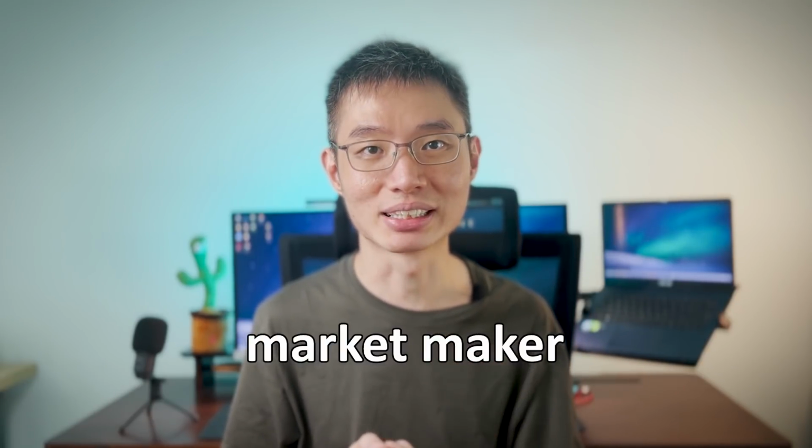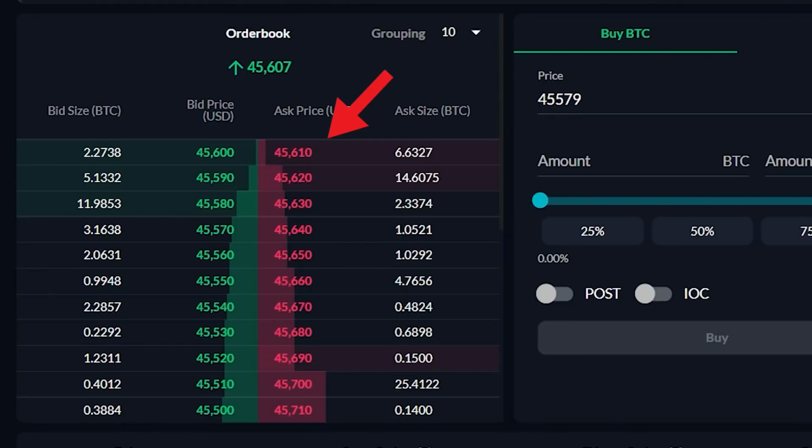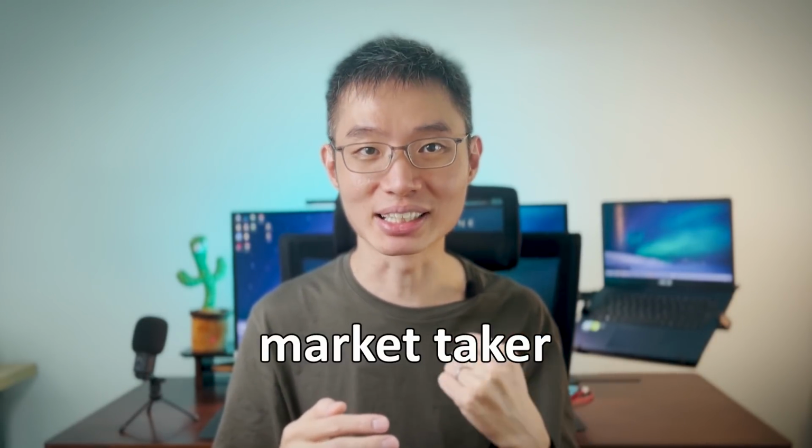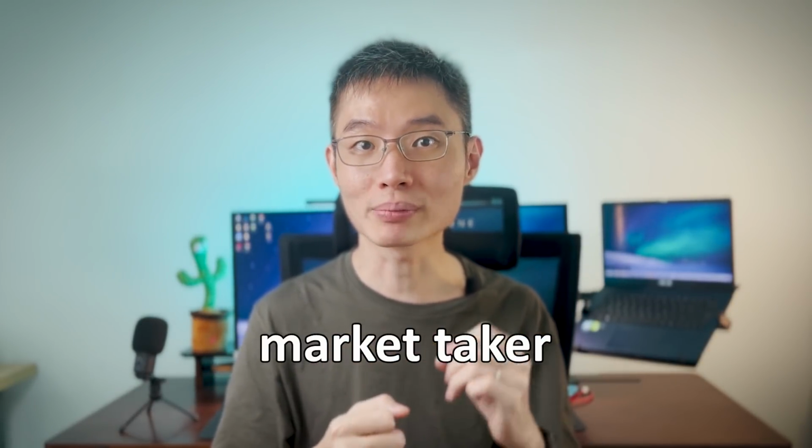Then if you join the queue, that means you are a market maker. But let's say if you want to buy immediately at $45,610, there's no buy queue, so you don't have to join the queue. That means you are a market taker because you take an order from the sell queue. So that's market maker and market taker.